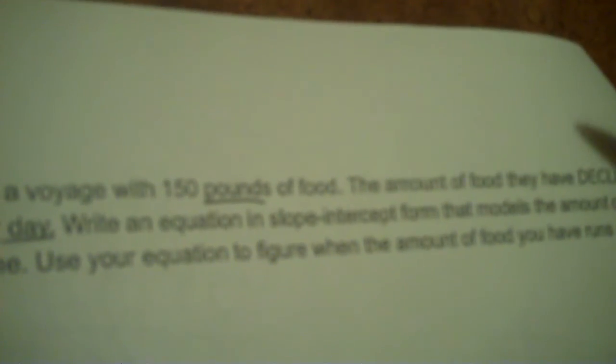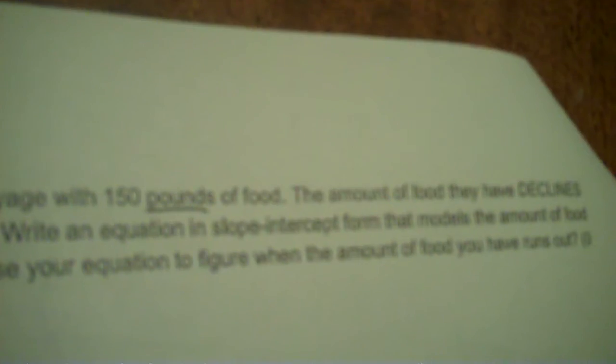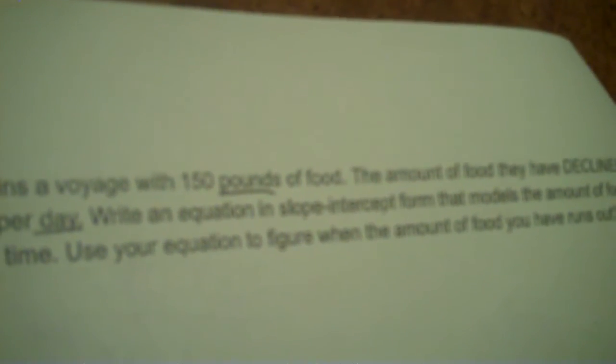A sailboat begins a voyage with 150 pounds of food. The amount of food they have declines. That's in capital letters for a reason, okay? By 15 pounds per day. It's only one thing you got to do with that declines. Write an equation in slope-intercept form that models the amount of food you have over time. Use your equation to figure when the amount of food you have runs out. That means when it's down to 0 pounds, okay?